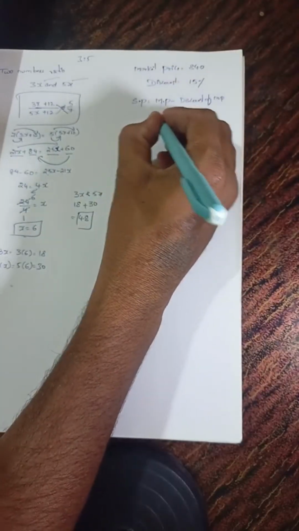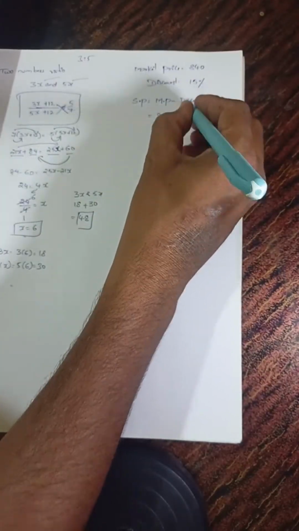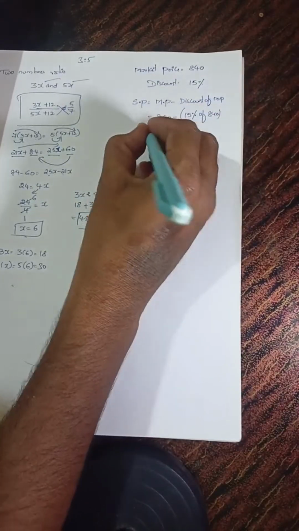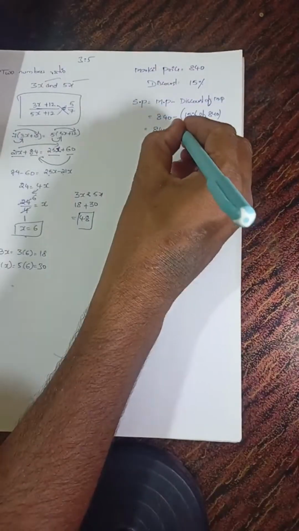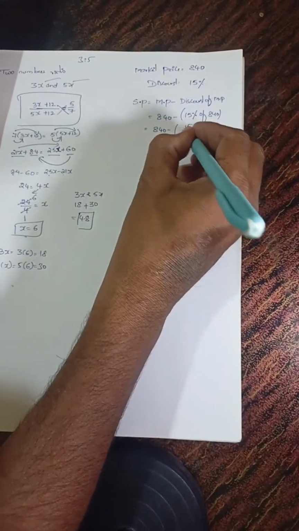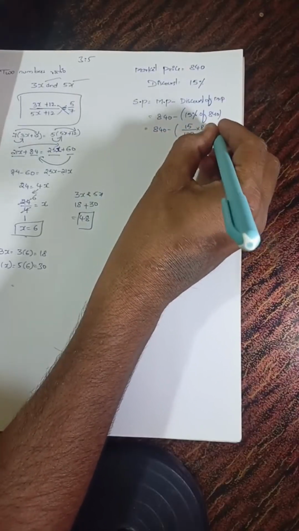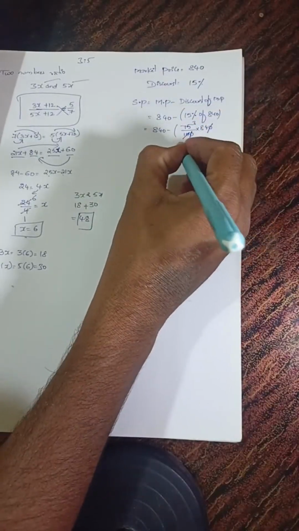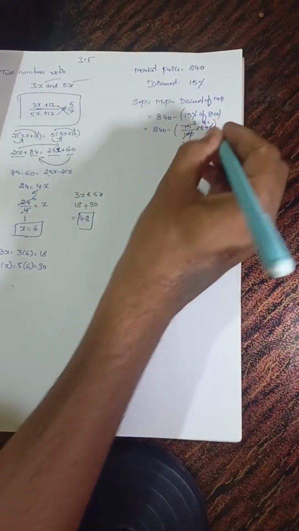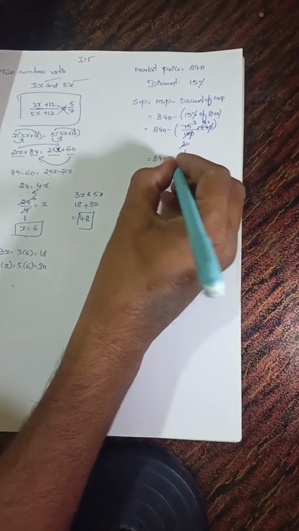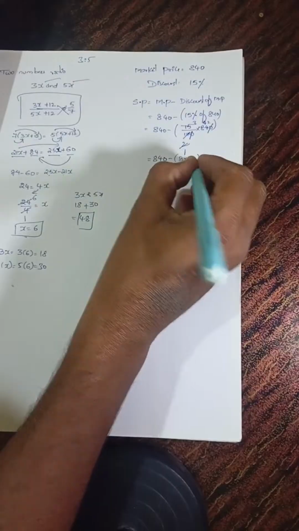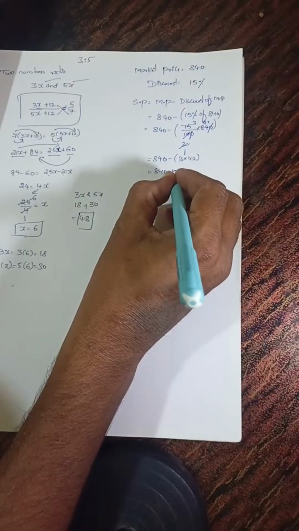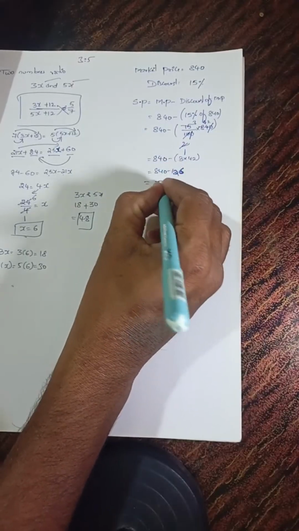So 840 minus 15% of 840. 15% can be written as 15 by 100 into 840. Now the zeros get cancelled. 5 twos are 10, 5 threes are 15, 3 ones are 3, 3 fourteens are 42. The remaining is 840 minus 3 into 42, 840 minus 126. We get the answer 714.